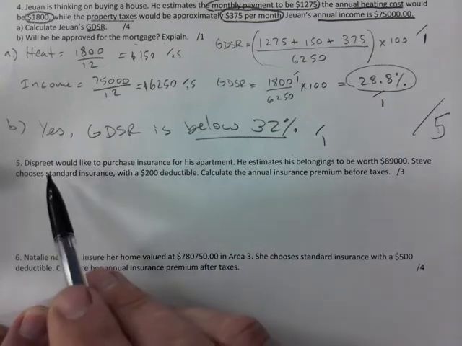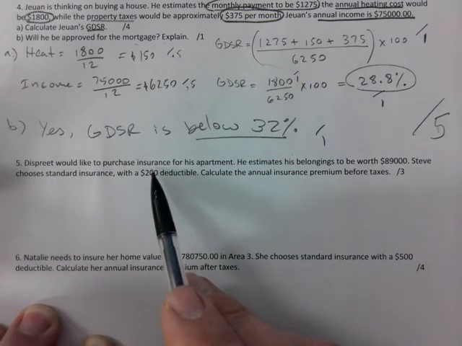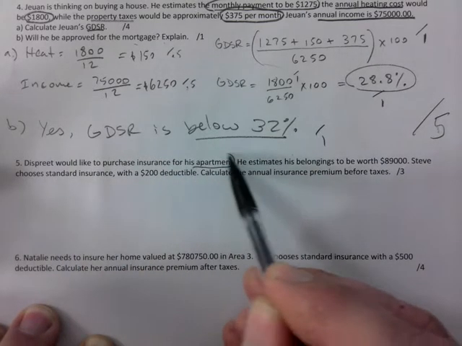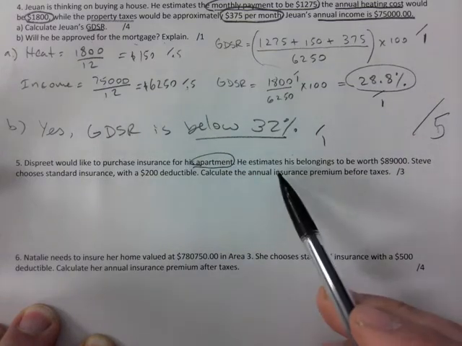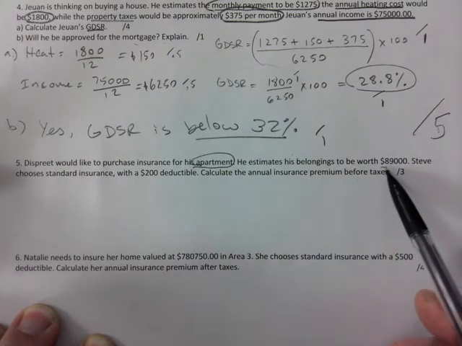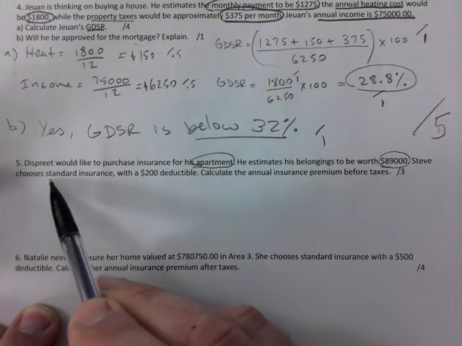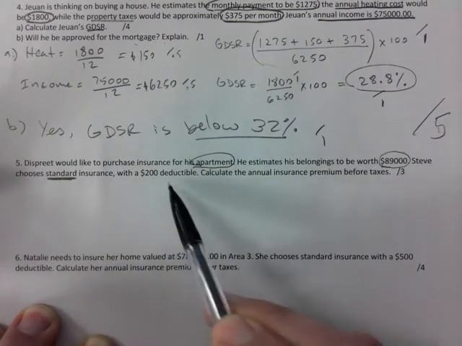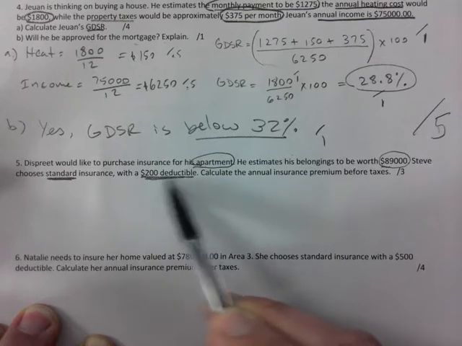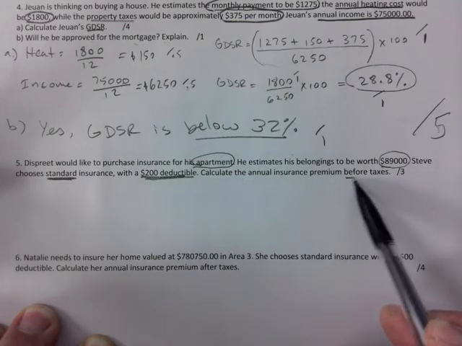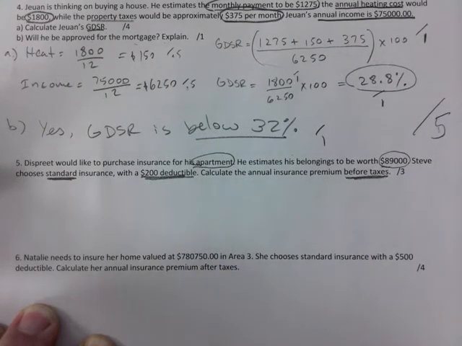Okay. Reed would like to purchase insurance for his apartment. That's tenant insurance. He estimates that his belongings are worth $89,000. He chooses a standard insurance with a $200 deductible. Calculate everything before taxes.